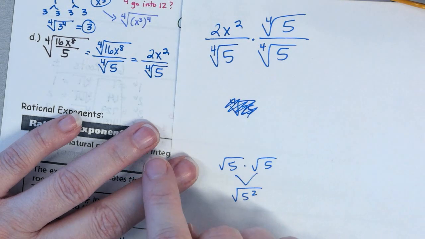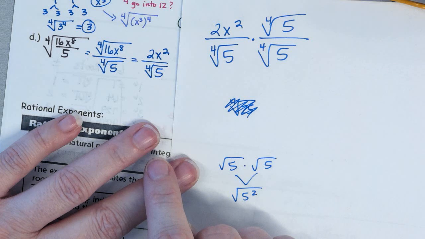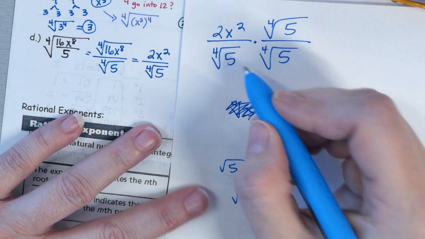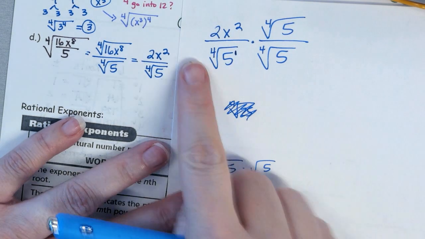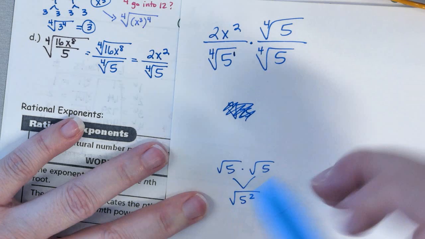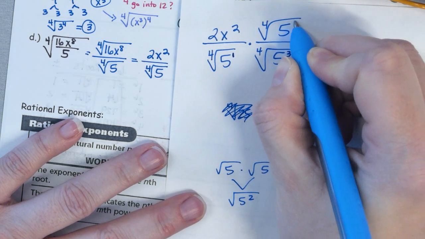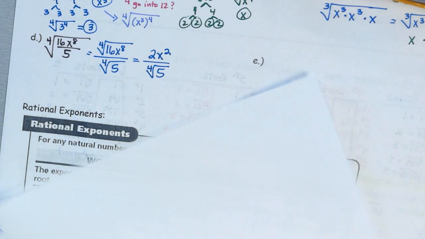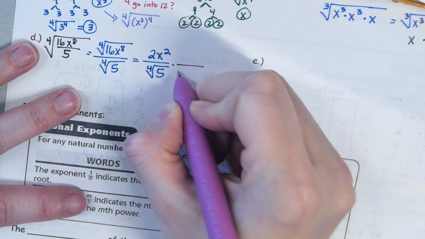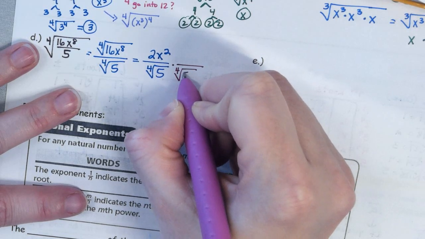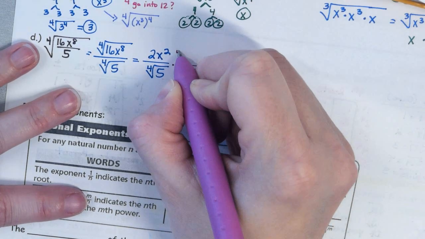So what do I have to multiply by? 5 to the what power? 4. So you already have 1 5. How many more do you need for a group of 4? 3. So you're going to multiply by the fourth root of 5 cubed.